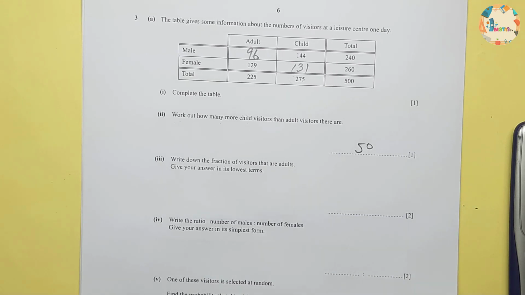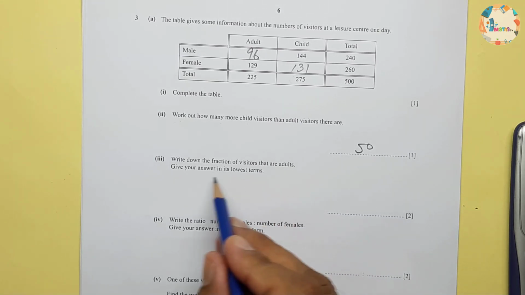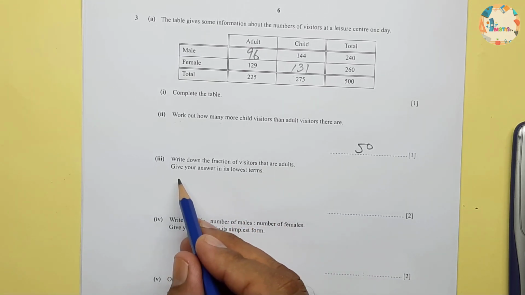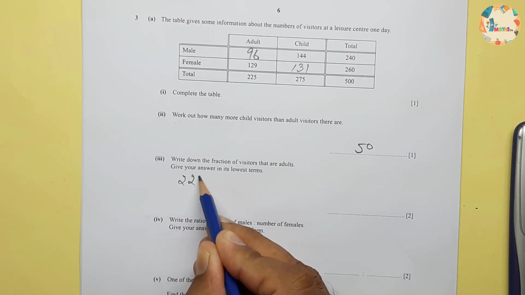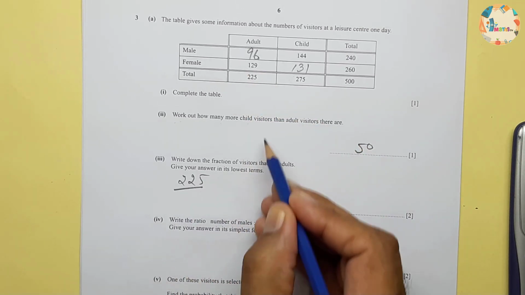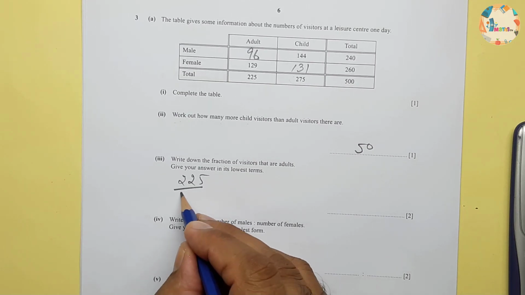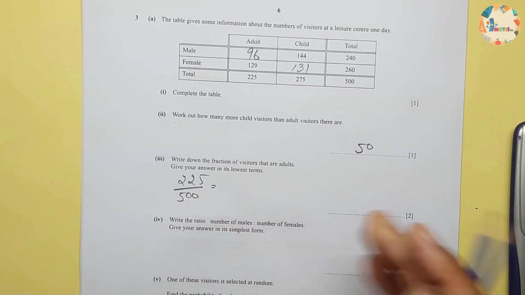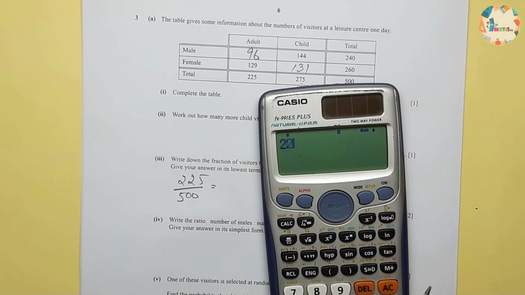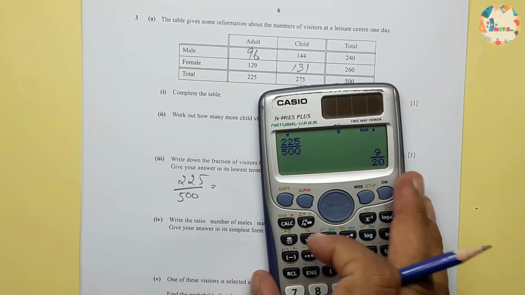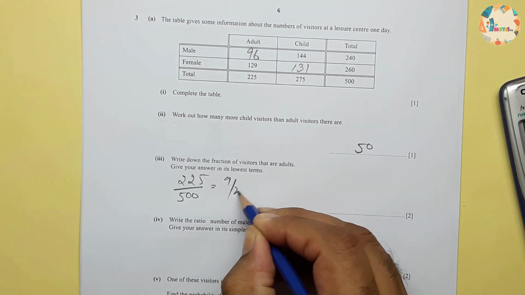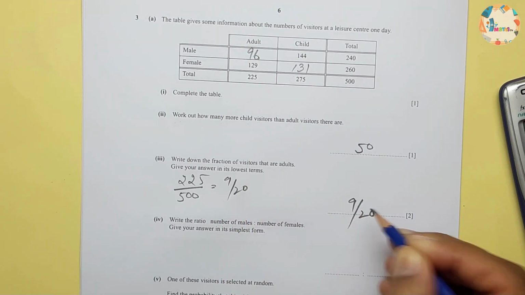Then third part, write down the fraction of visitors that are adults. So this will be 225 are adults out of what total, 500. We can simplify this by writing 225 divided by 500. This will be equal to 9 by 20. So 9 by 20 will be our answer.